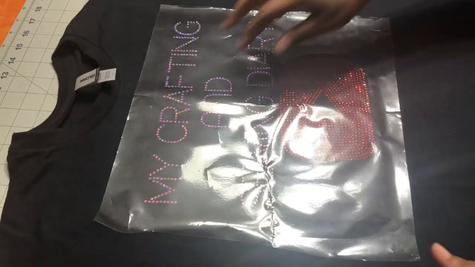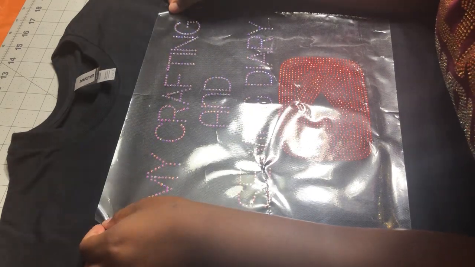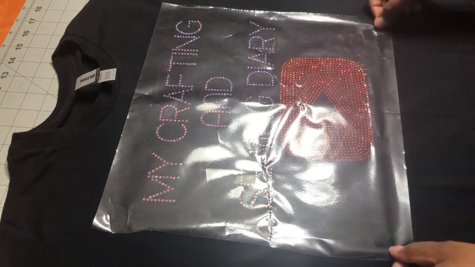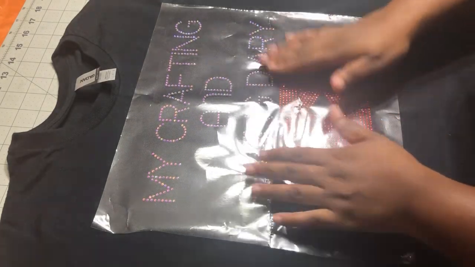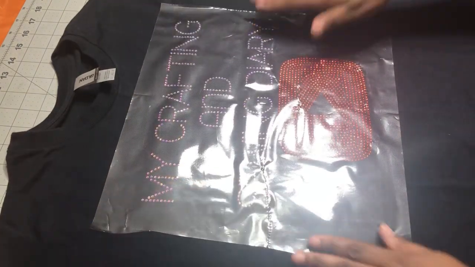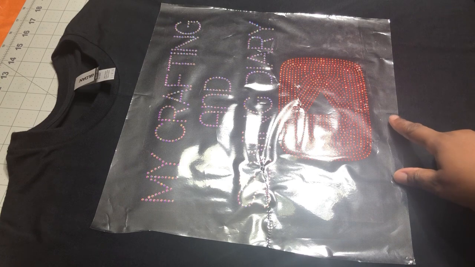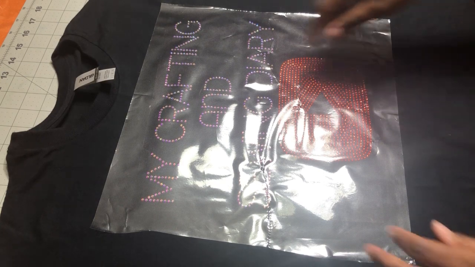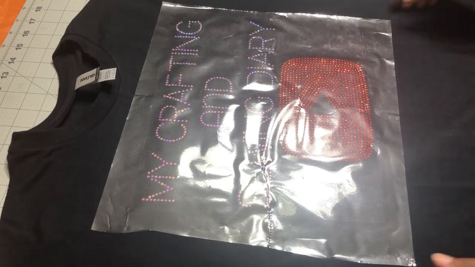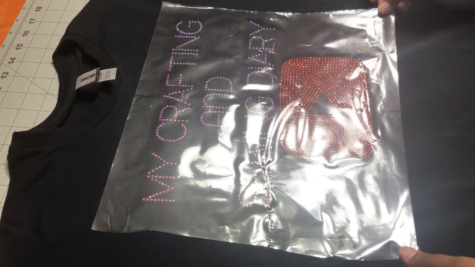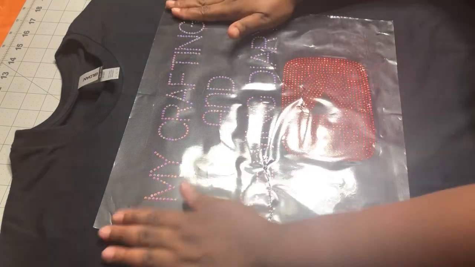Okay, see? And it's a new transfer sheet, so this looks okay. I'm gonna ensure that the stones look straight. I did go ahead and make the indication with the backing on, so I'm just looking if it's straight, and it does look straight to me.